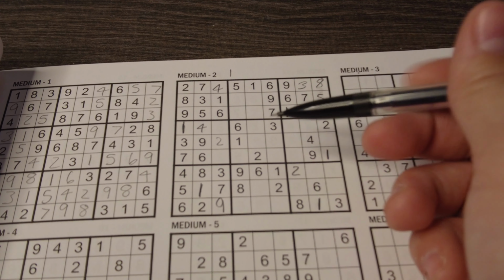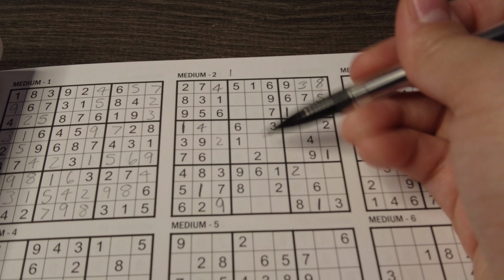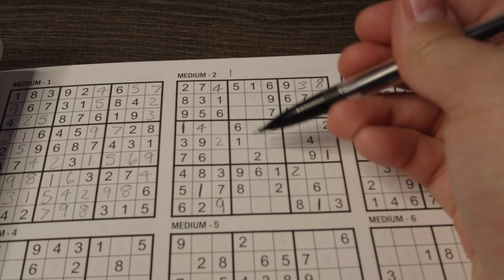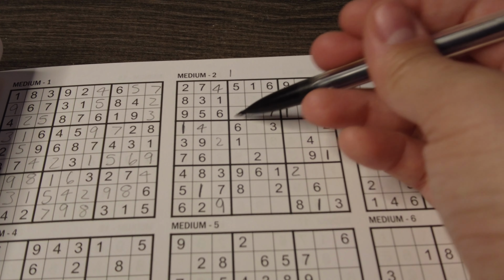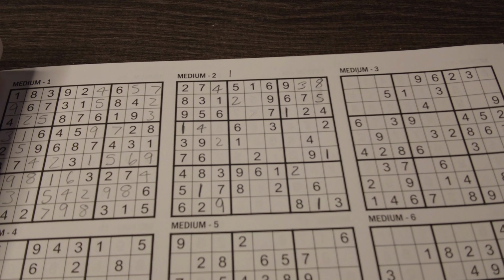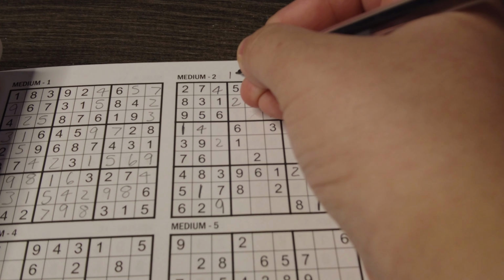The last 2 has to go in this box. So we can't put it here because of this 2. We can't put it here because of this 2. So this is blocked, and this is blocked. So the 2 has to go there. Great, so now we've also solved the 2's.